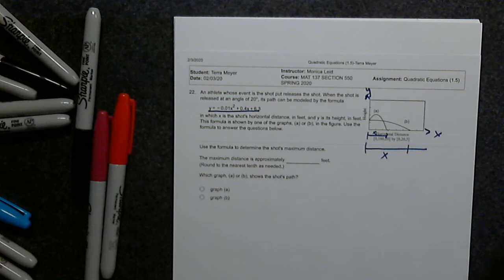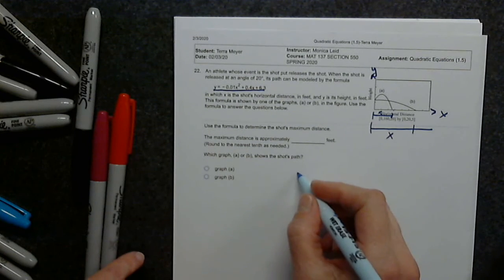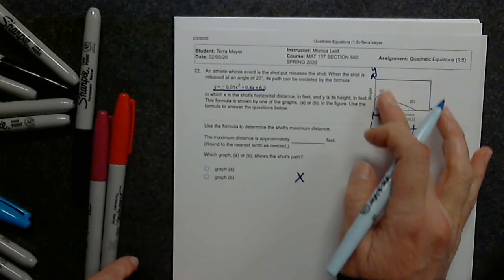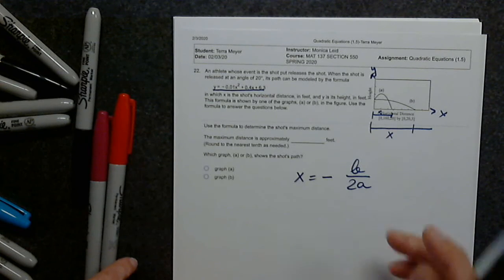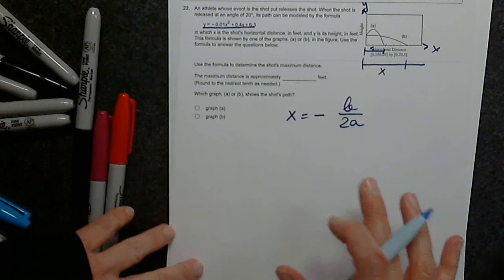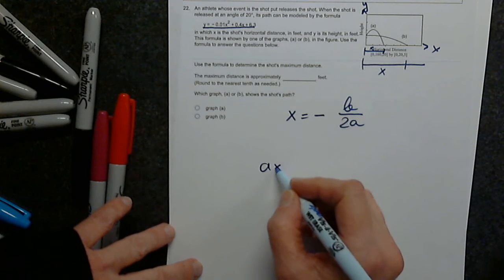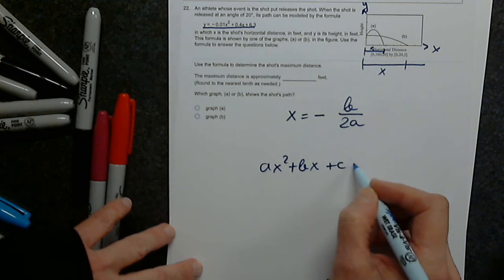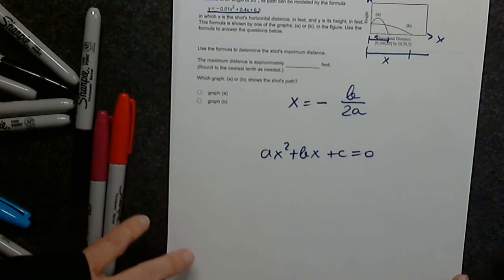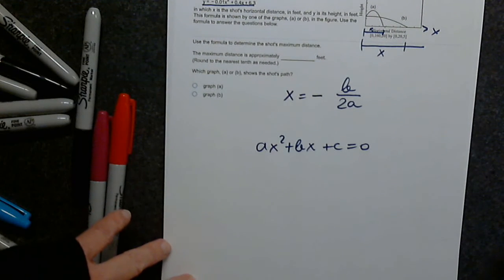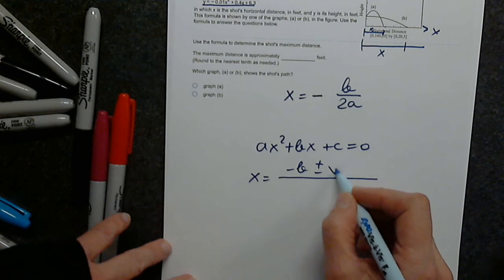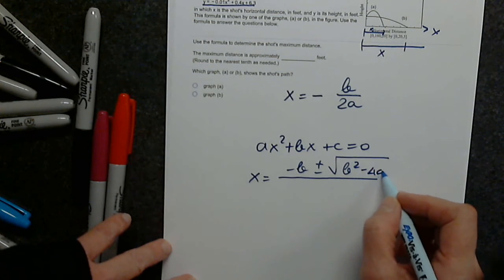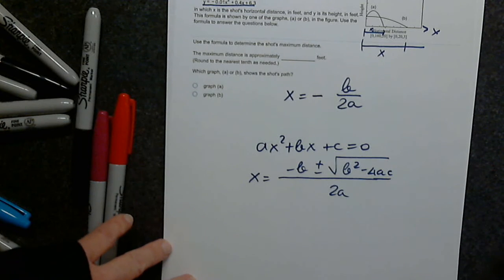So the maximum of a quadratic function is determined by finding the x where the maximum is with the formula negative b over 2a. Where does this come from? Does anyone remember the quadratic formula that we studied last week? Yes, I know you do. So this is negative b plus or minus the square root of b squared minus 4ac over 2a. And you can say, why do you need this here?